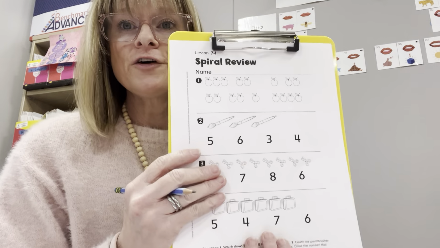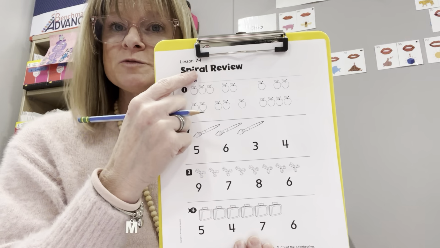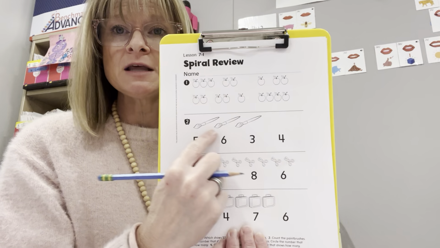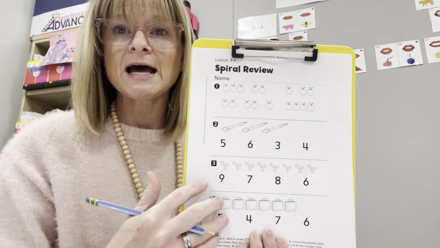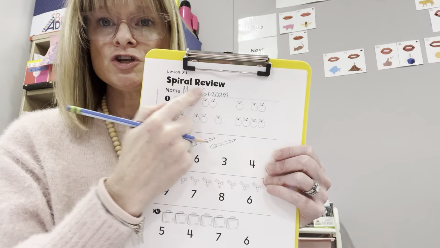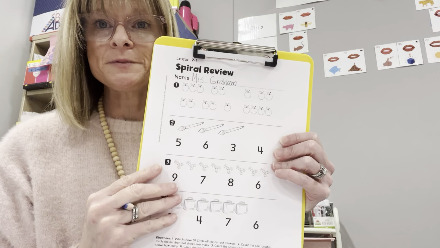So first you need a pencil. You also need to make sure you have your worksheet. On the side that we're going to start on, it's our spiral review, so it's got the apples and the paintbrushes. Make sure you have it on the right side. You're going to write your name up at the top. I'm going to write my name up here because this is my paper, but you should write your name. Okay, so there's my name.